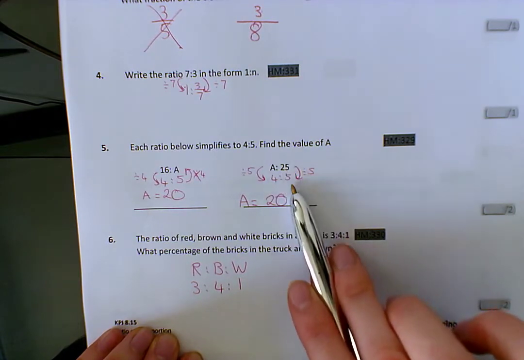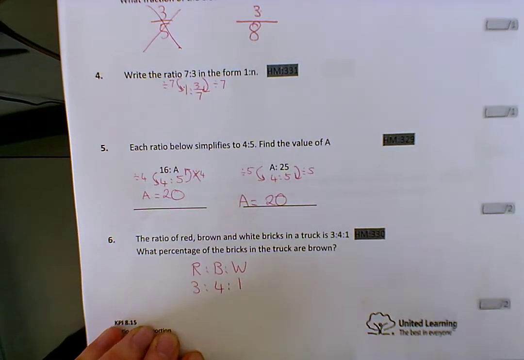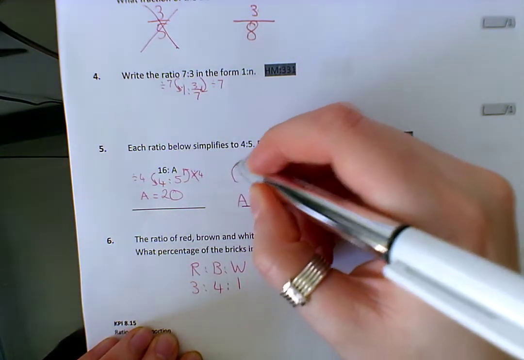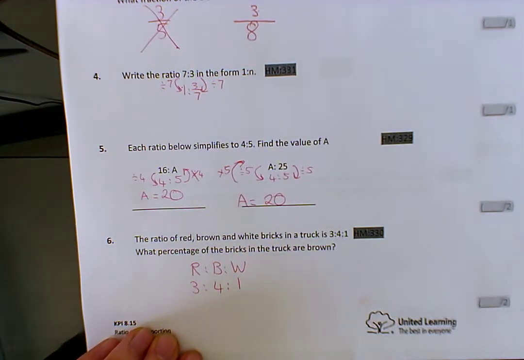Well, 25 to 5 means it was divided by 5, which means A was divided by 5 as well to give you 4. Work backwards by going up that way, which is times by 5, and you'd see that A must be 20 in that one as well.